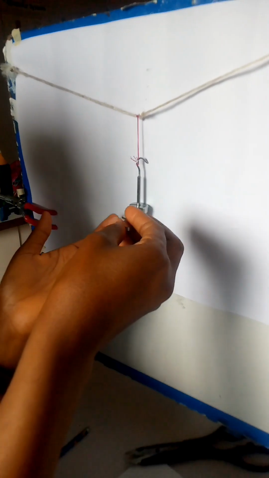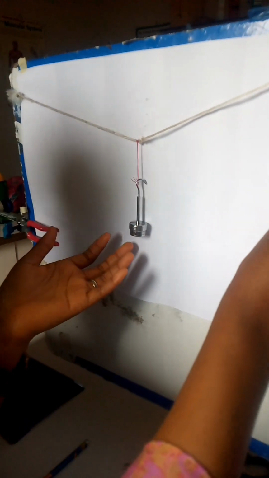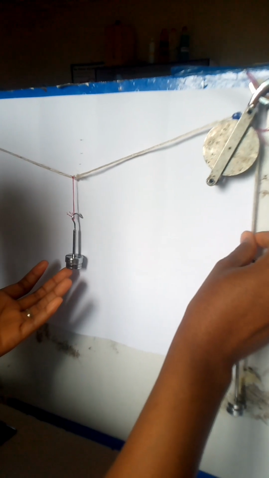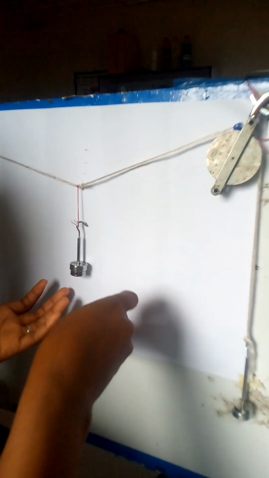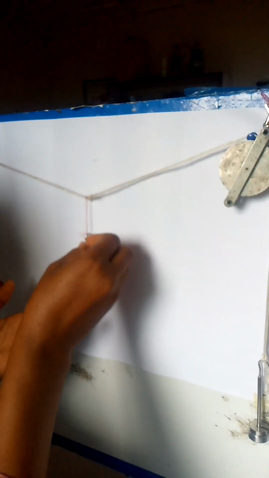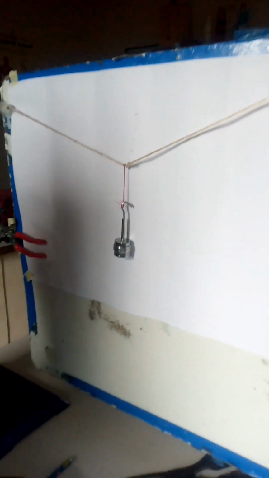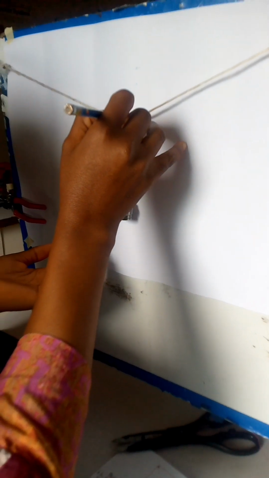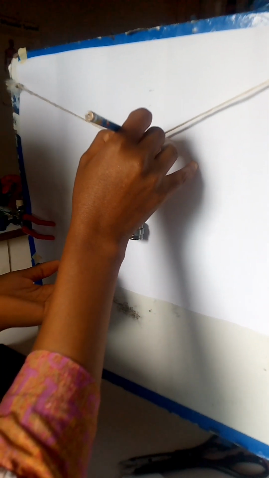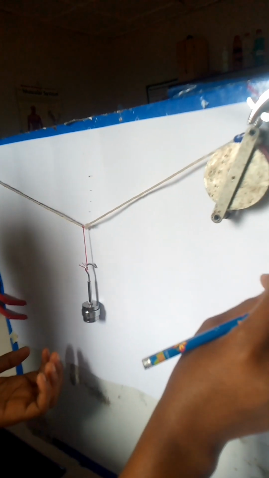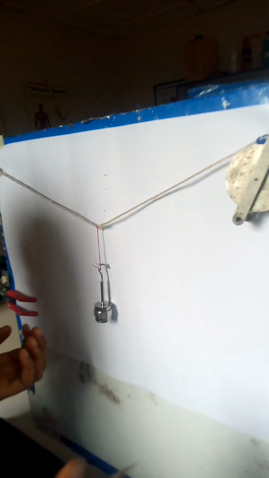I'm moving to 40. For 40, I need just 10 more grams. Your initial position, I want to be sure it's there. So I add the 10-gram mass to make it 40. On adding it, wow, this is the new position. I just use my pencil to push it a little bit, so I'll adjust it back. So this is the new position, adding the 40-gram mass.